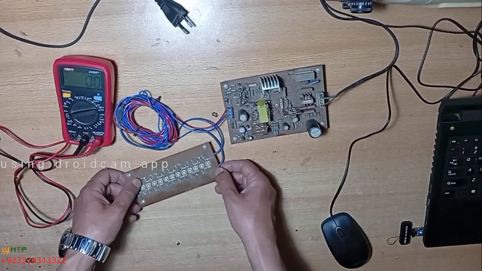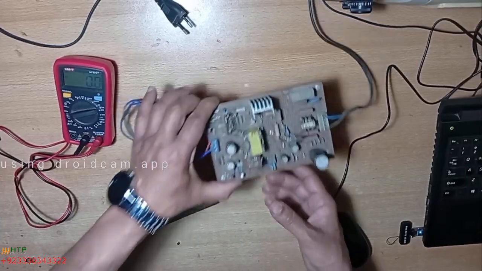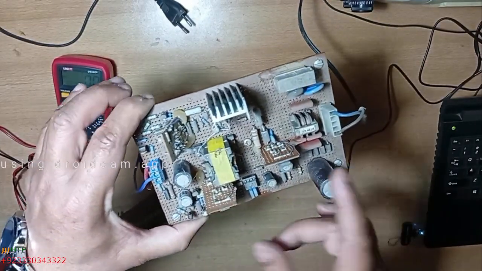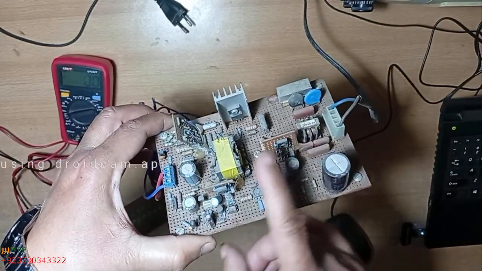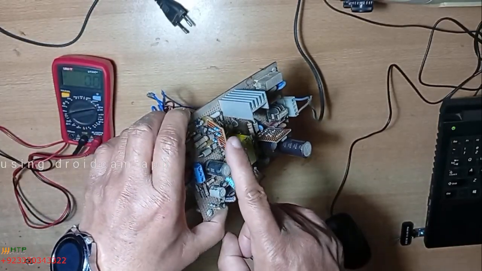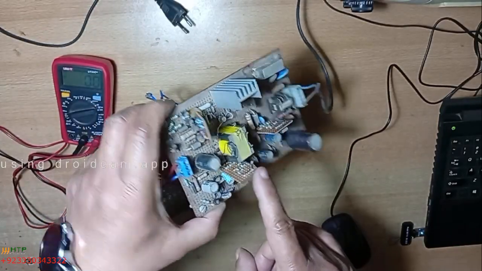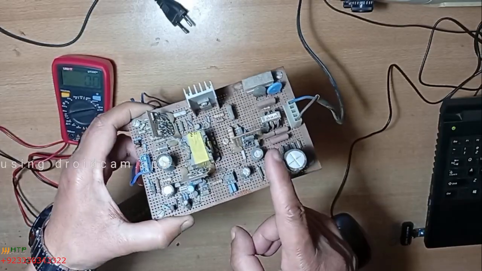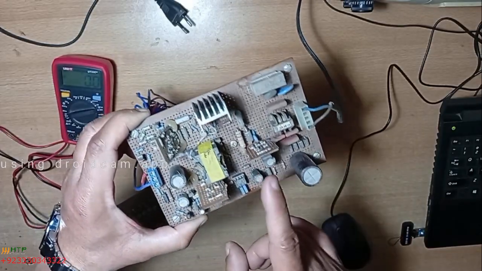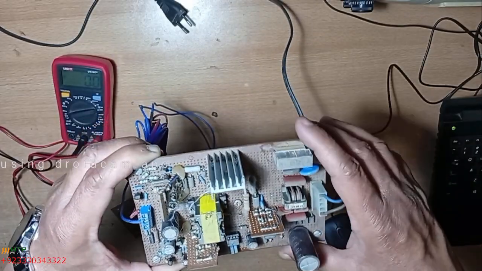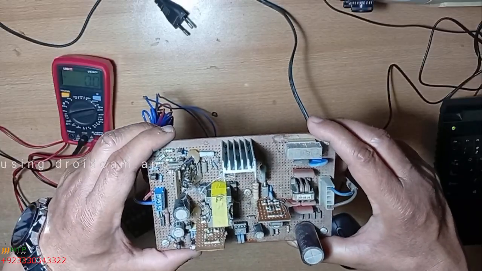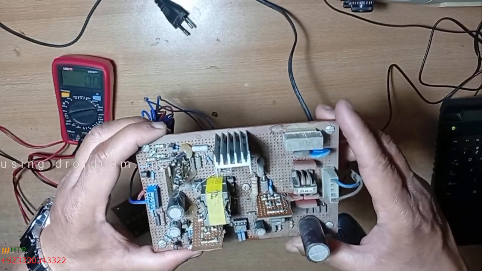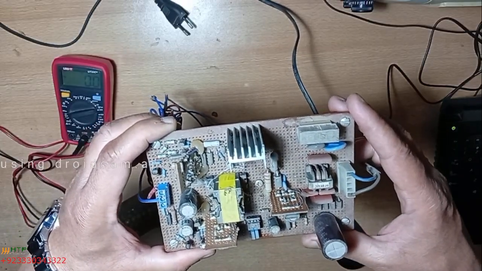So this is a brief description, and as you can see on this board, there are some other vertical PCB cards that I designed and inserted on this board according to the requirements and modifications.